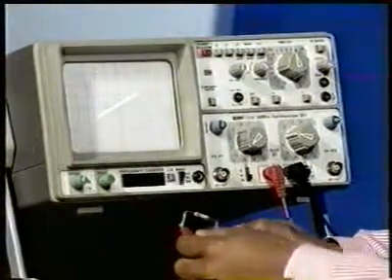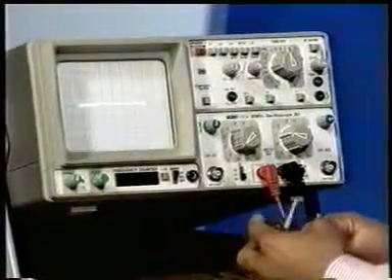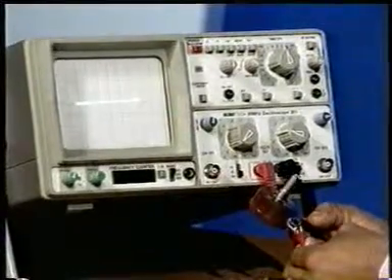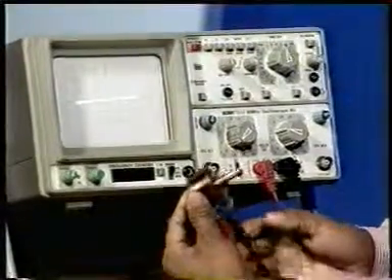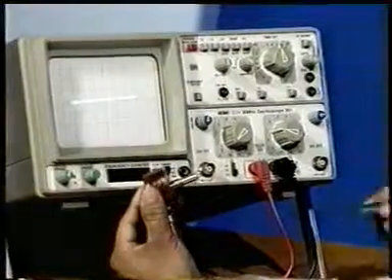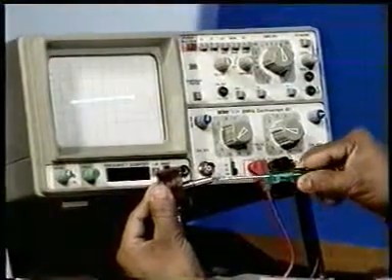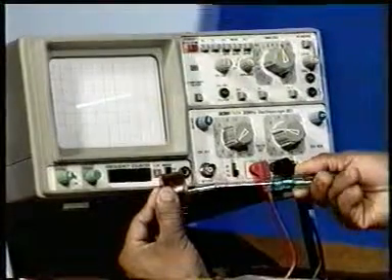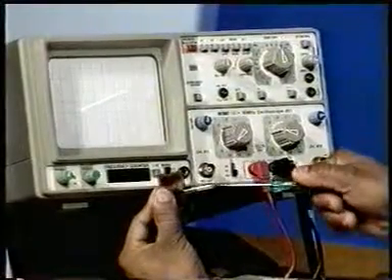Okay, Mr. Singh. Now let us see a potentiometer, pot. He is connecting the two variable terminals across the leads, and now he is going to vary the potentiometer. You see the inclination of the line is changing.